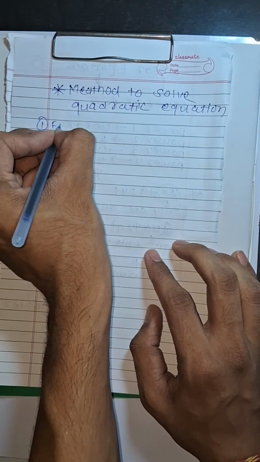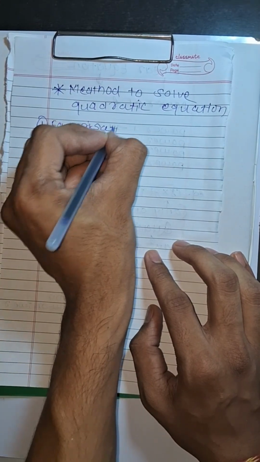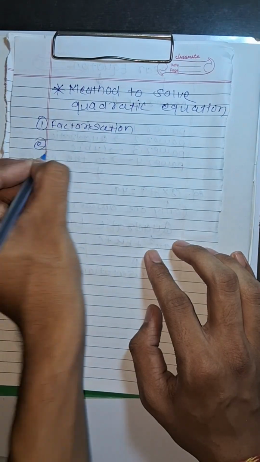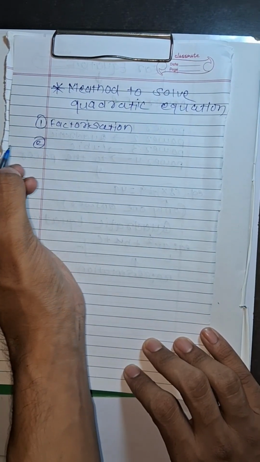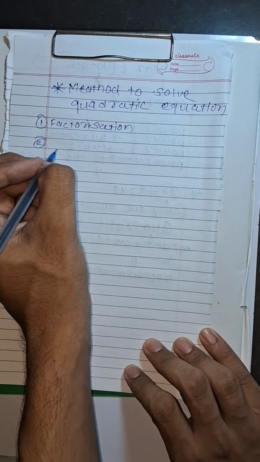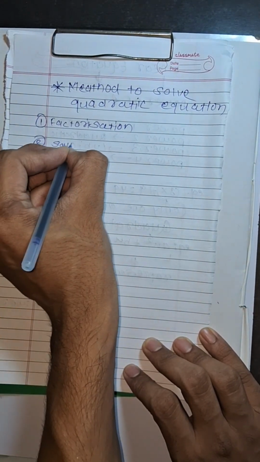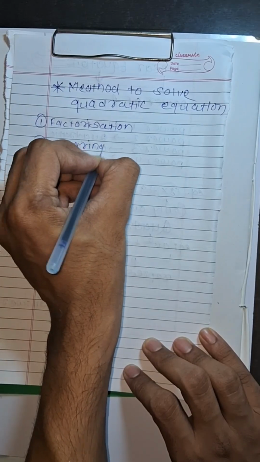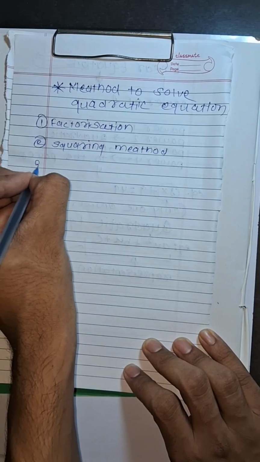One is factorization. Second is the squaring method. And third is the formula method.